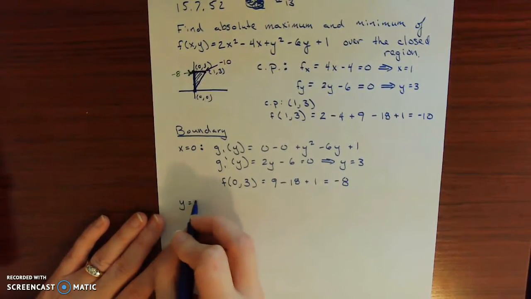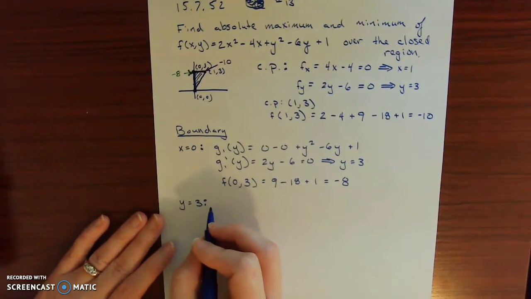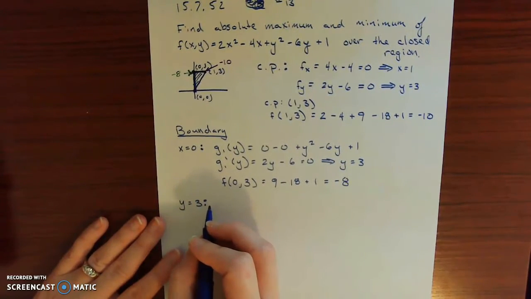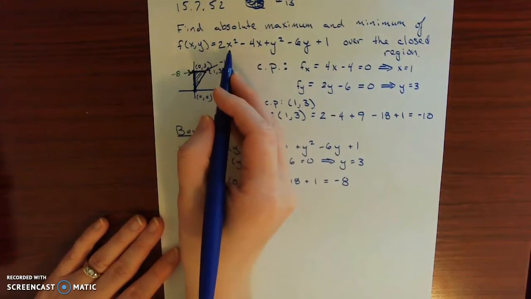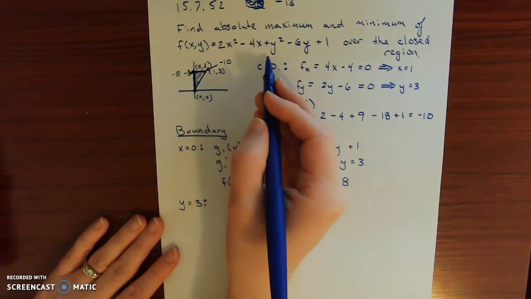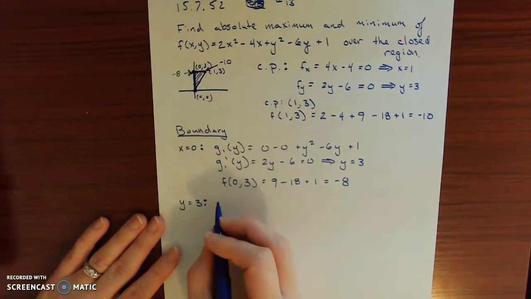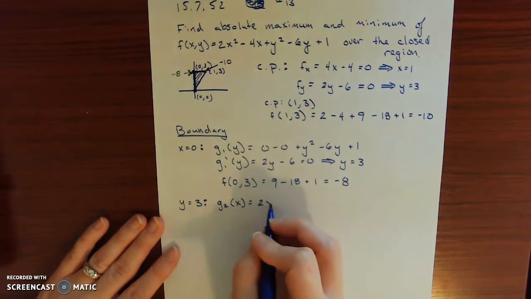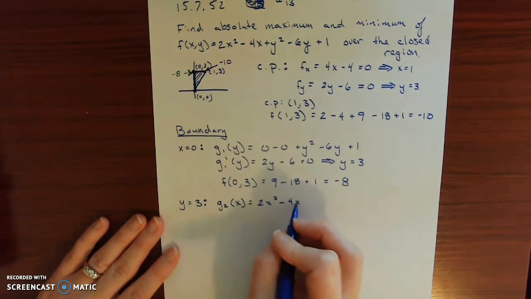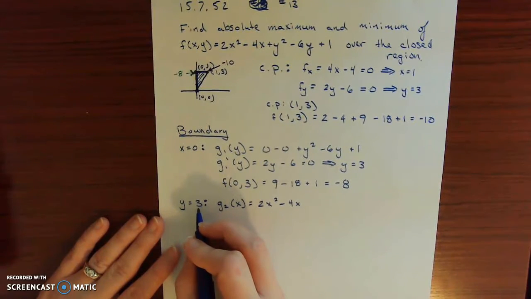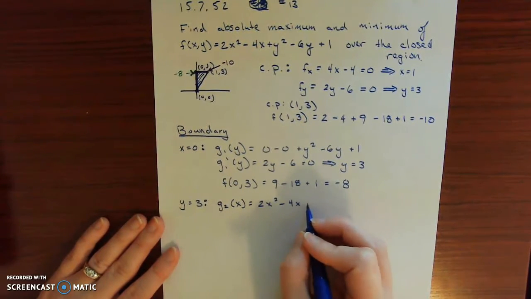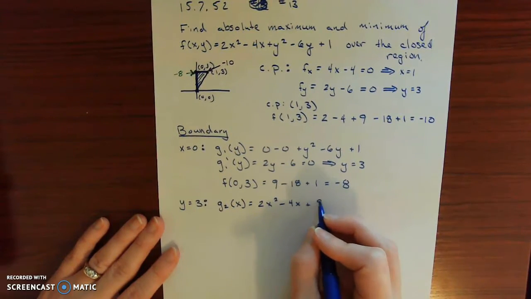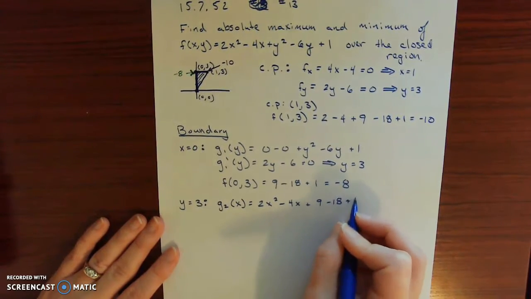Okay, so we'll set y equal to 3, and we'll look at, again, a function of one variable. So it's this function specifically when y equals 3. So this is going to be a function of x, but I'll call it g sub 2 of x. So it'd be 2x squared minus 4x, and then I can replace all the y values with 3. So it'd be plus 9 minus 18 plus 1.